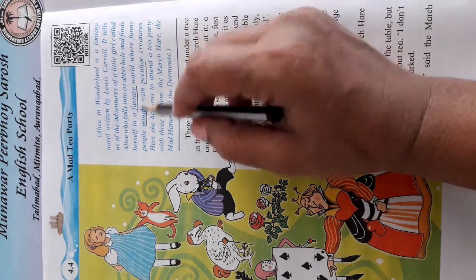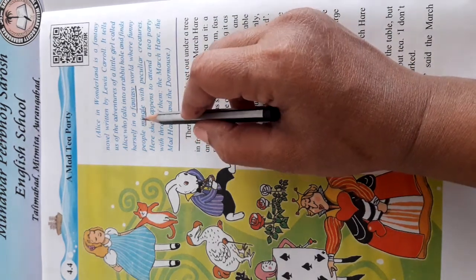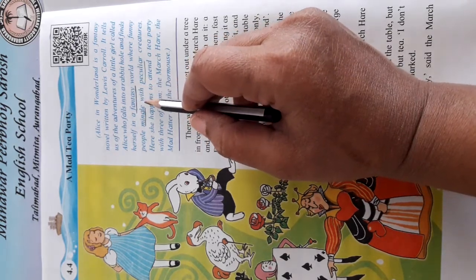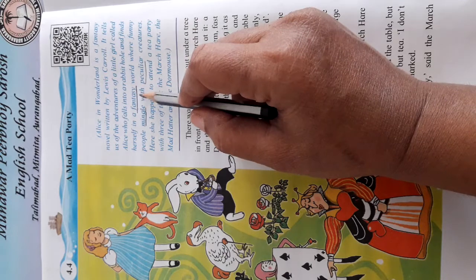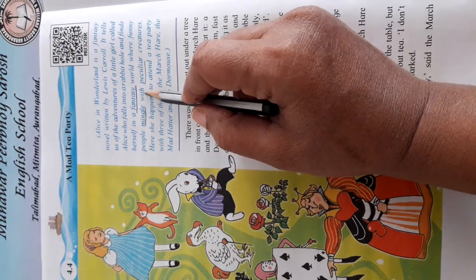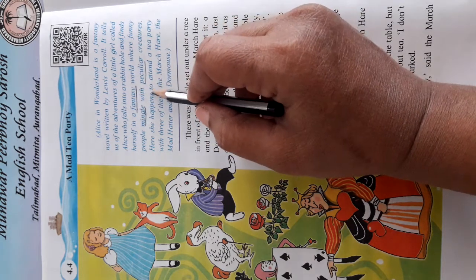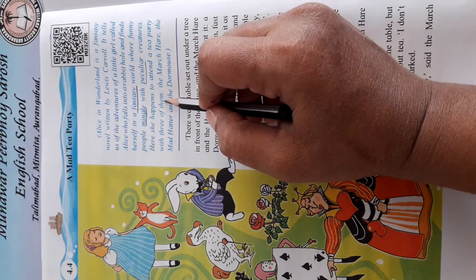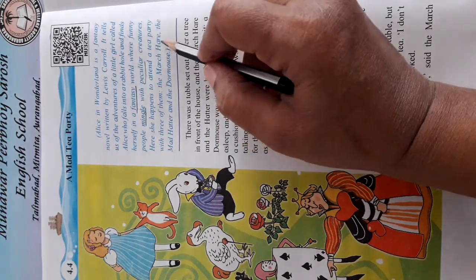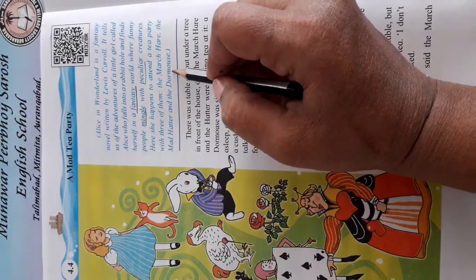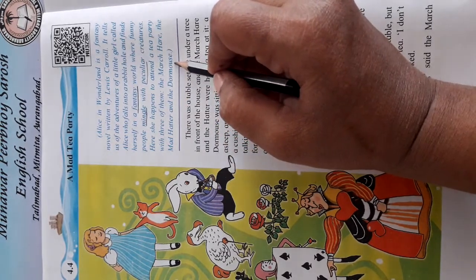Here in this novel, we are going to study about the party which they had. In this party, Alice and along with her, three of them, the March Hare, the Mad Hatter, and the Dormouse.